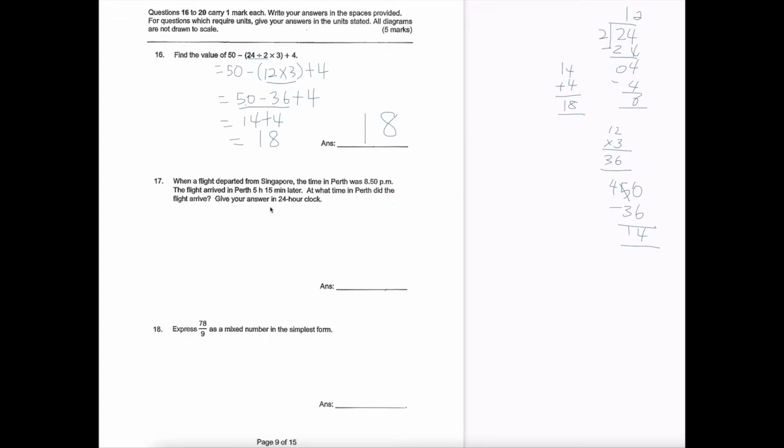Okay, let's move on. When a flight departed from Singapore, the time in Perth was 8:50 p.m. The flight arrived in Perth 5 hours and 15 minutes later. At what time in Perth did the flight arrive? Give your answer in 24-hour clock. So let's find out what time the plane arrived first.